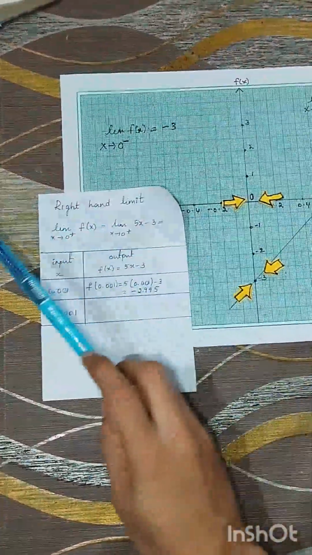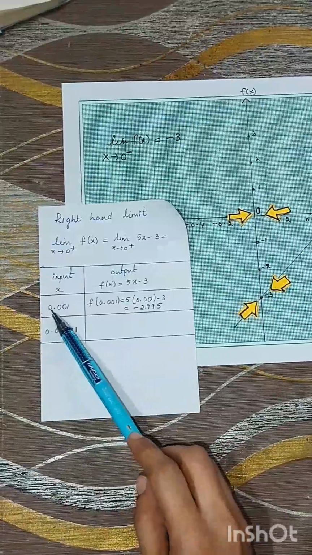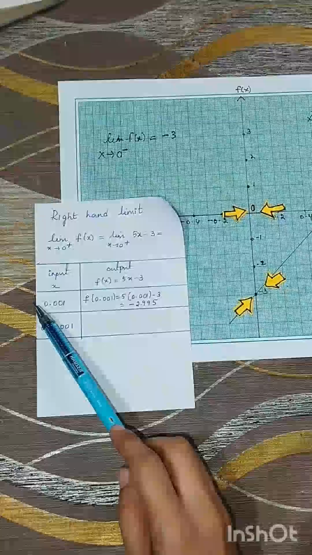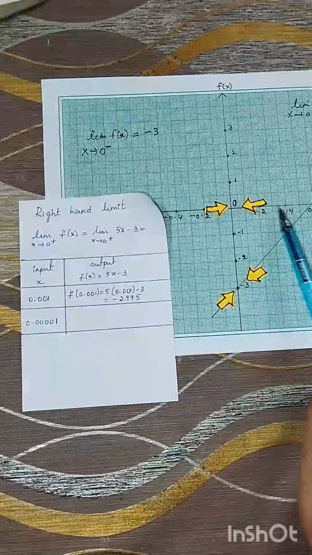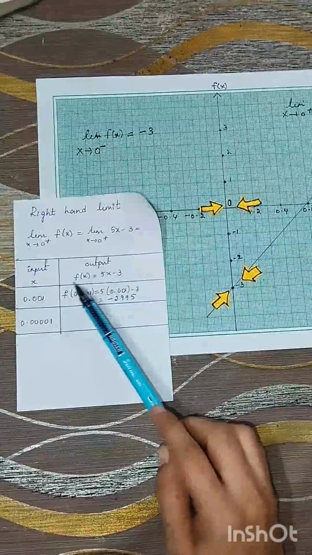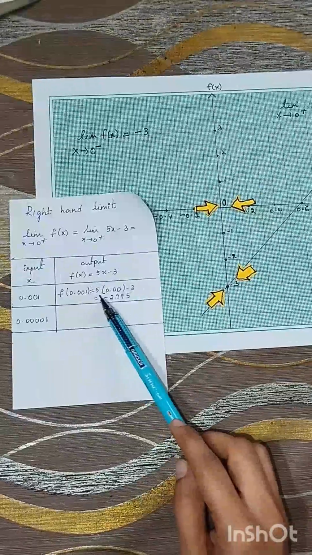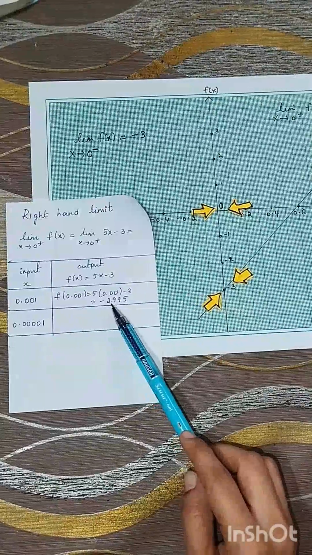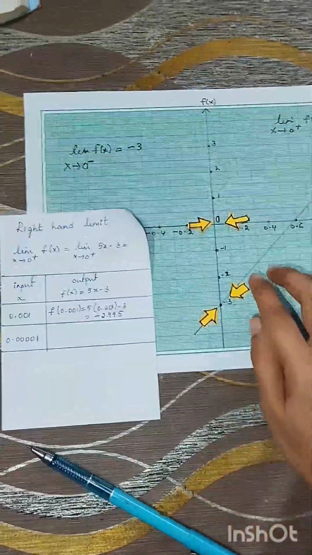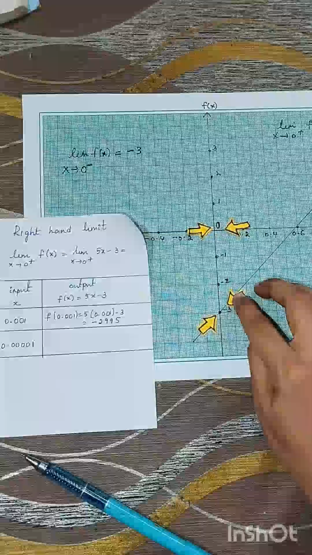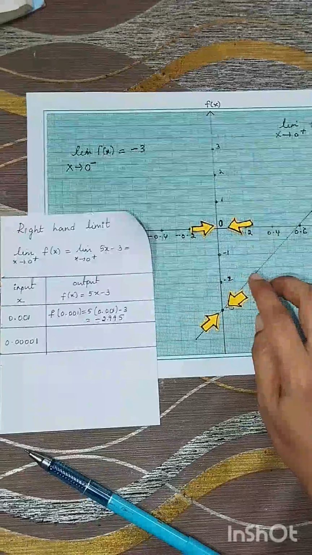Here I have taken the input x equals 0.001. It is positive because it is on the right hand side, where we get all the positive numbers. If you substitute f of 0.001 in the function, the output will be minus 2.995, which is quite close to minus 3.